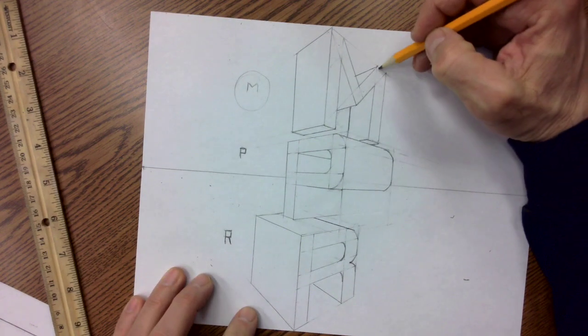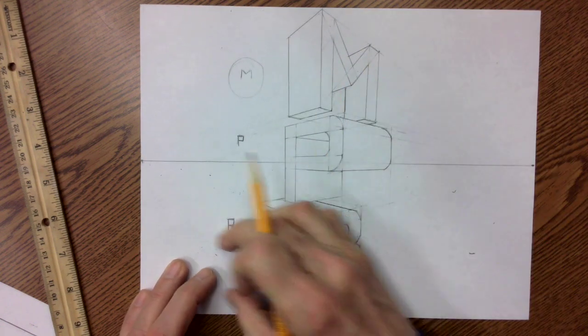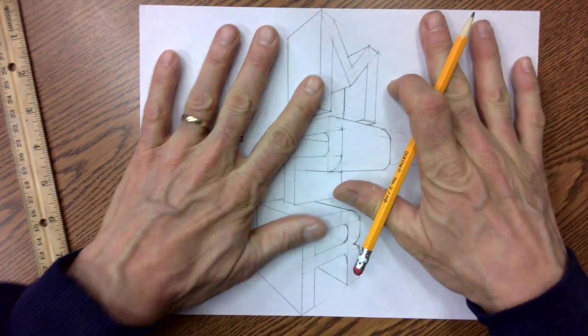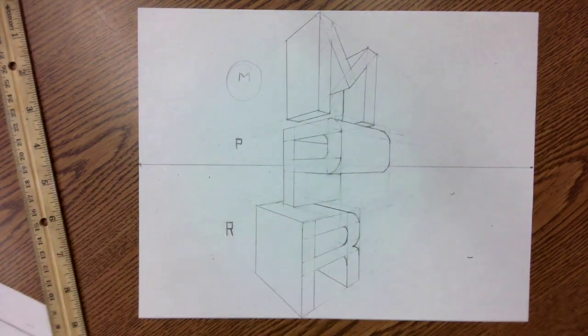The next video is going to talk about creating a cast shadow, how to get it traced onto the final paper, and we'll go on from there.